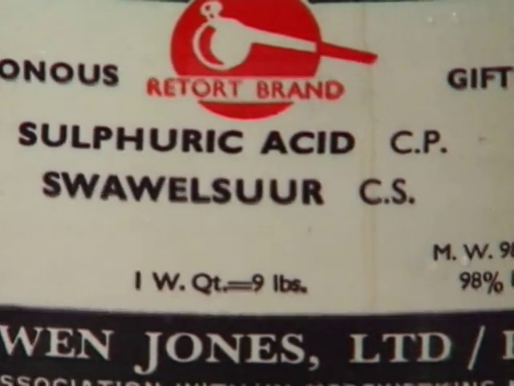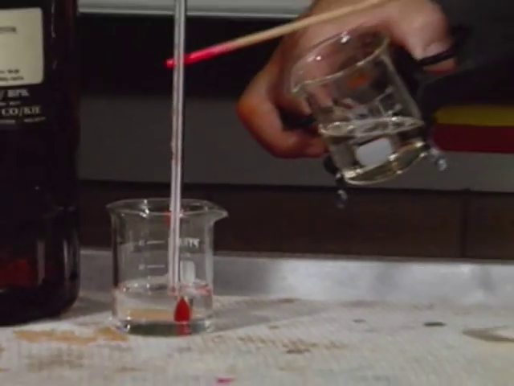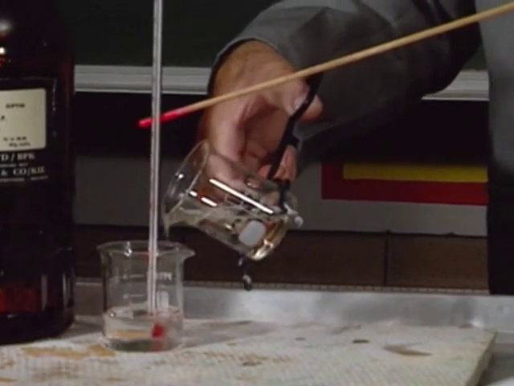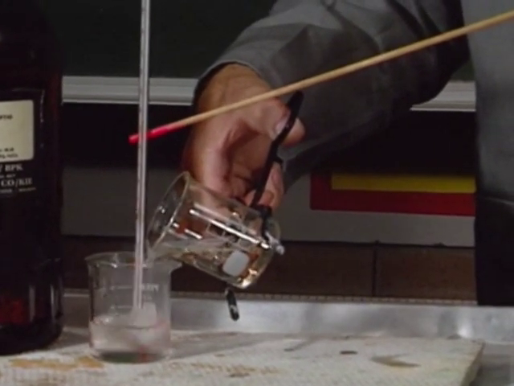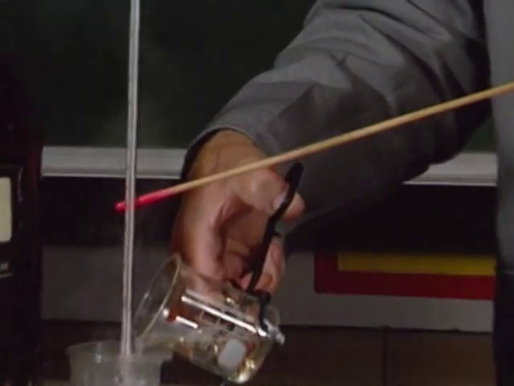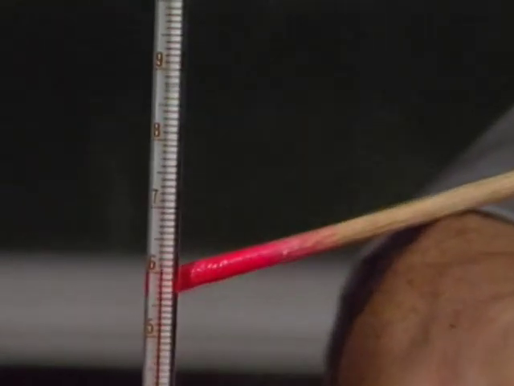The dilution of acids is a highly exothermic process. Let's see what happens if I add this concentrated sulfuric acid to the water in this beaker. Just watch how the temperature is rising over here.